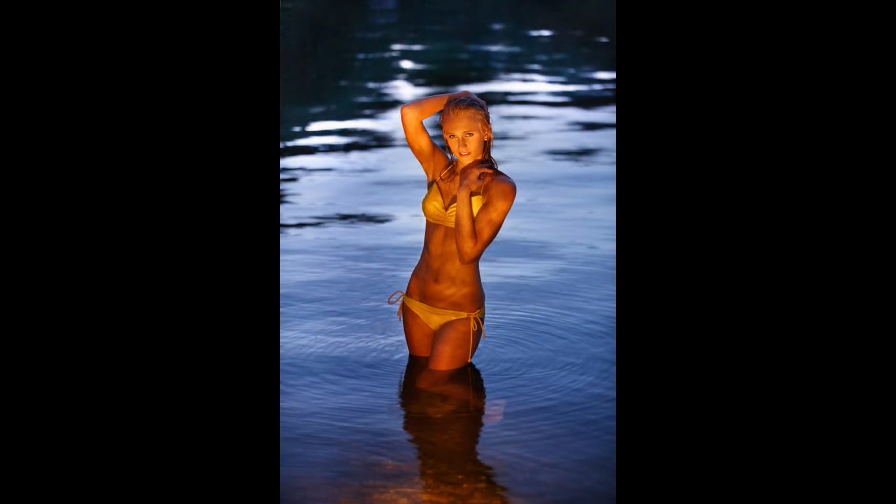But then it occurred to me that it could look better to bounce the light off of the water for a rippled look. I like this one better.